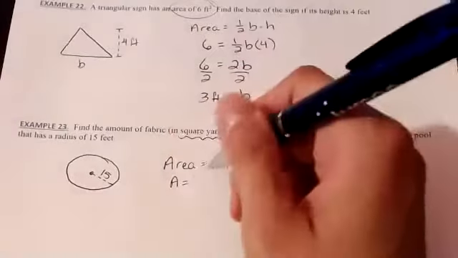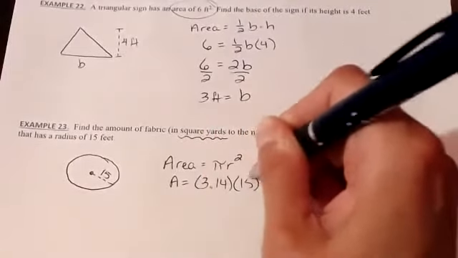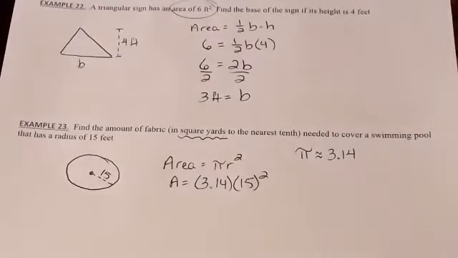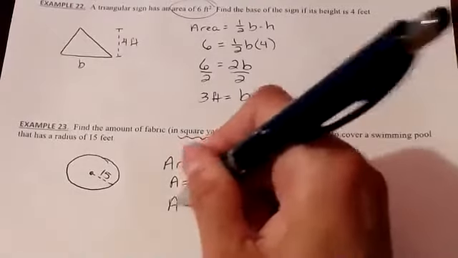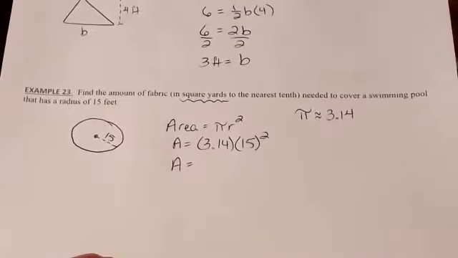We don't know the area. We know pi is 3.14, and we know the radius is 15. Okay, go ahead and punch this into your calculators carefully. And when you have it, please share the area for the swimming pool cover. Hopefully you all punched this in real quick. Get active with it. Take your calculators out. Try it out. Who's got the area?